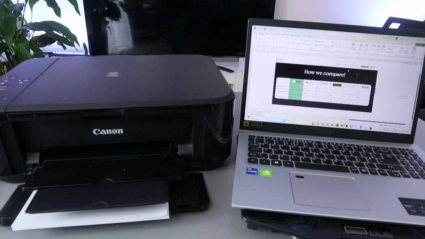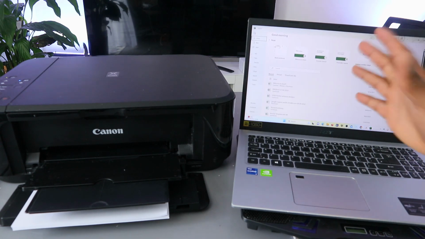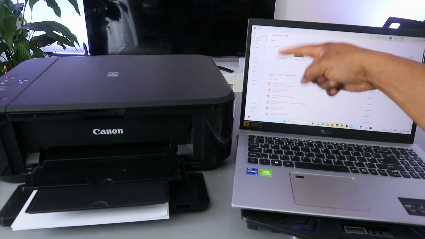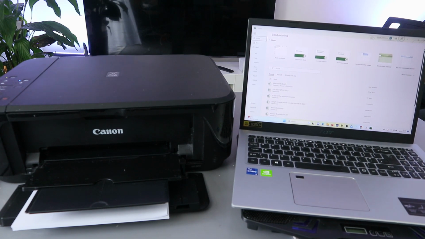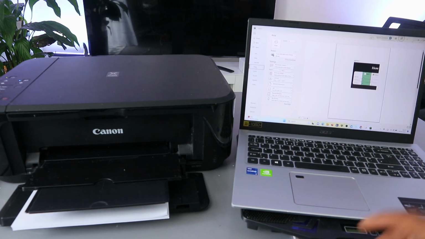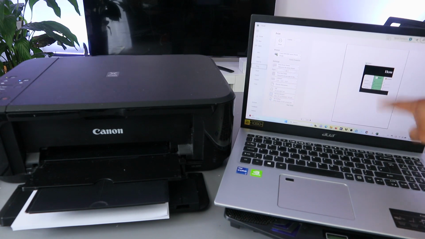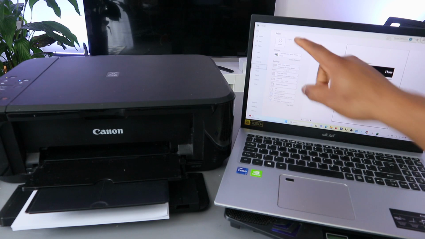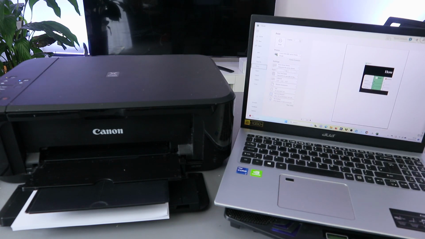Now to print this image, what you need to do is go on top and select File. When you select File, you then need to scroll to Print, select Print, and you can see the image. For instance, the next thing to do is select how many copies. You can select 1 or 2. And make sure you select the correct printer. The printer is ready, MG3600 series.